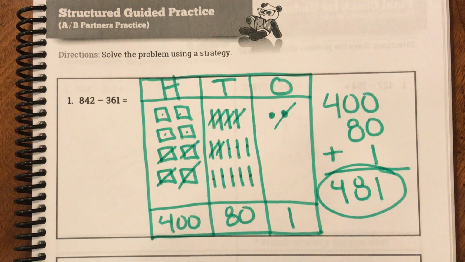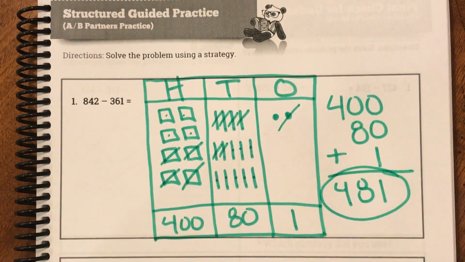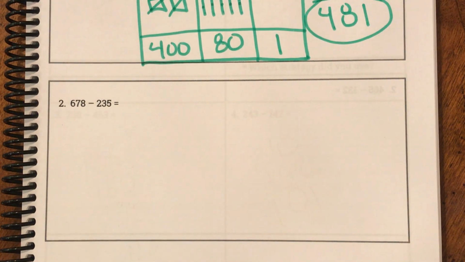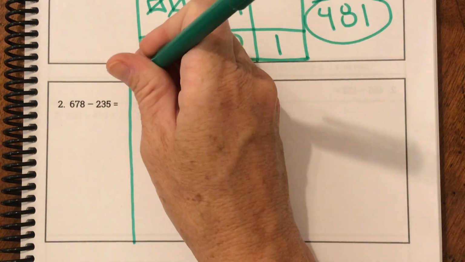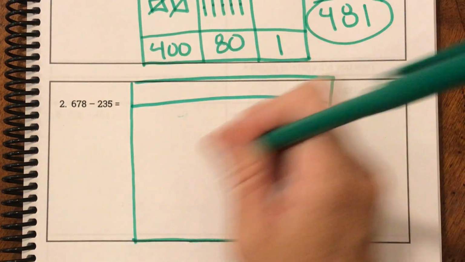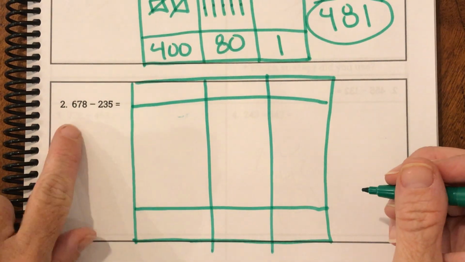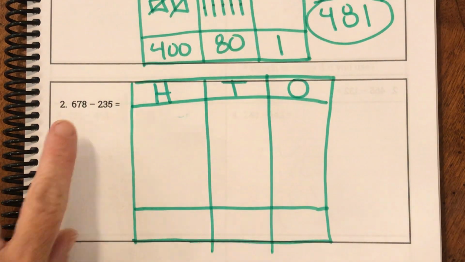Okay, let's look at our next one. And remember, you can always pause the video if you need to get caught up. Okay, on our next one, we're actually going to do the place value strategy. So you'll have both strategies and then you can choose which one you like. Okay, so the same thing, we're going to set up our place value mat with our titles and our answer and our 3 columns because they're 3-digit numbers. So my ones, tens, and hundreds.